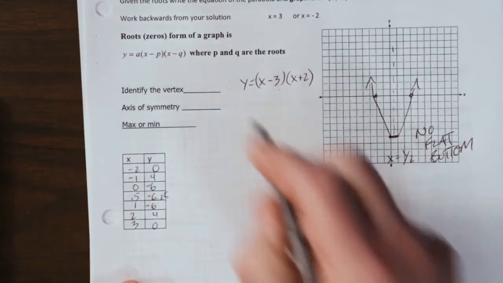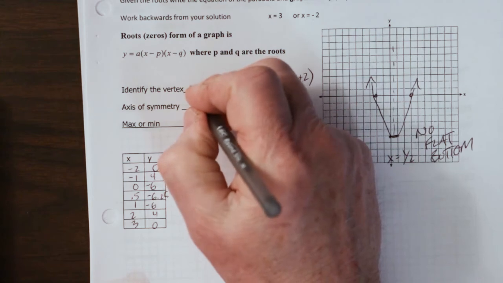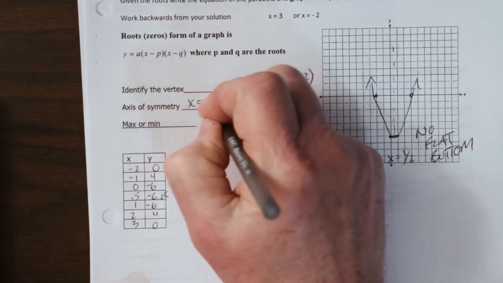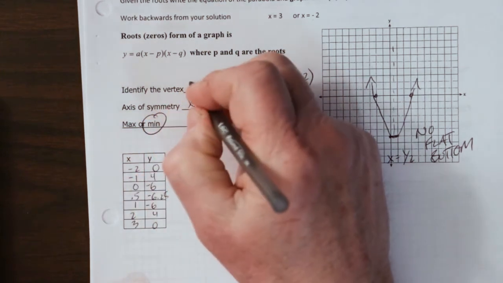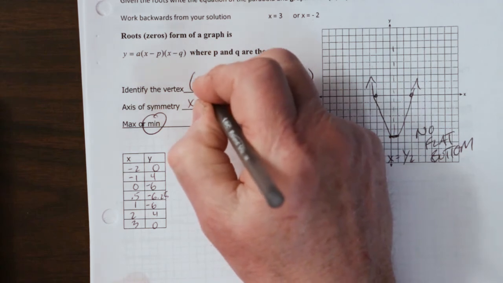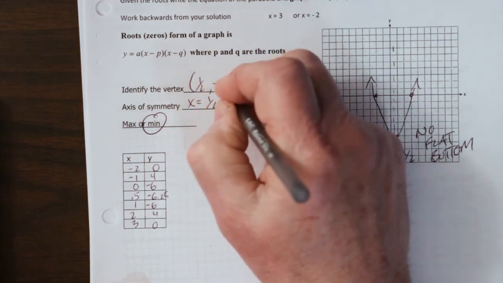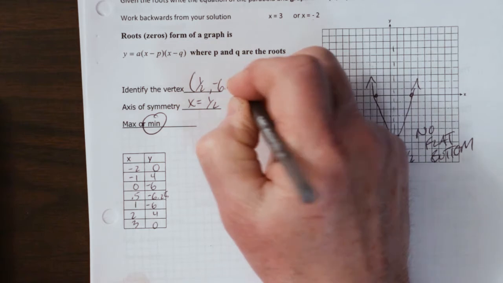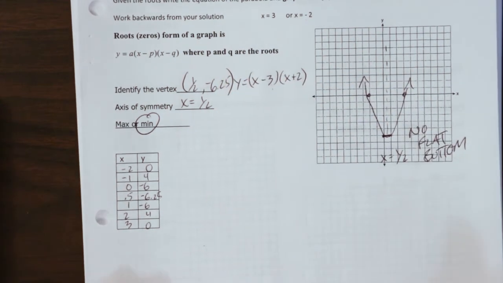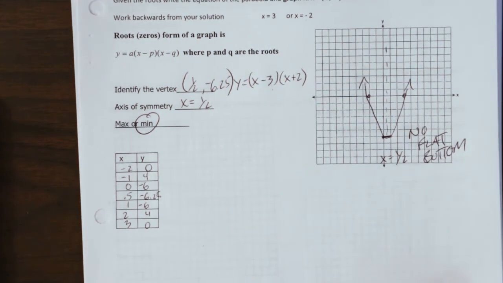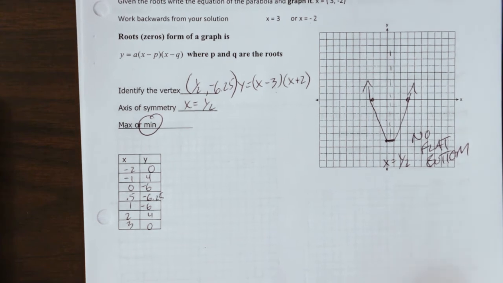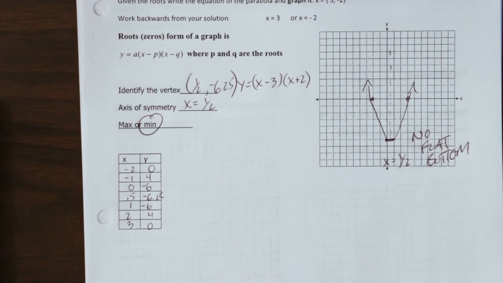Okay, and our vertex, you want to state that because they ask you to. This is at x equals 1/2. It's a minimum, and then our vertex was at (1/2, negative 6.25). Okay, so that takes care of that. Is there anything else I want to do here? Let me take a look.